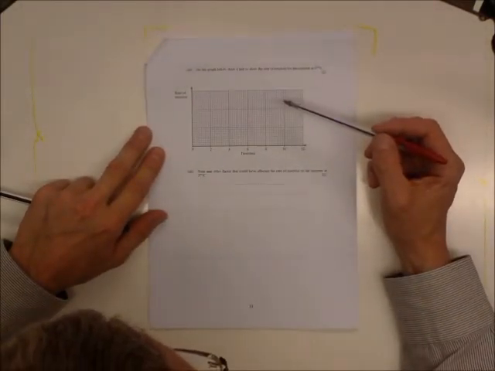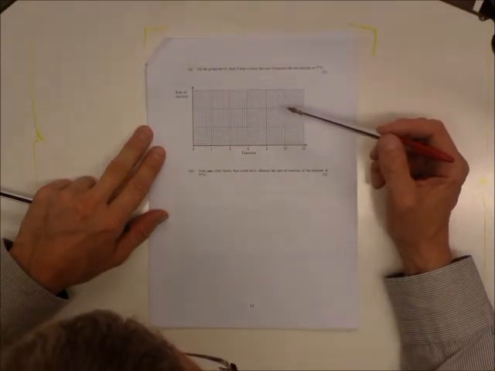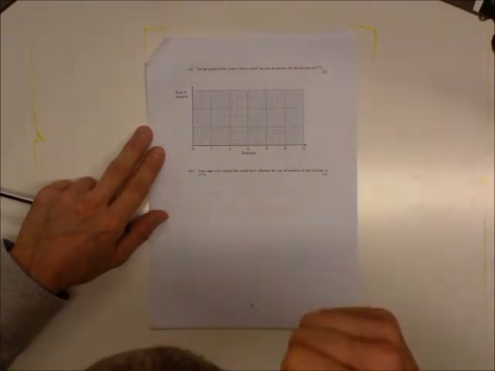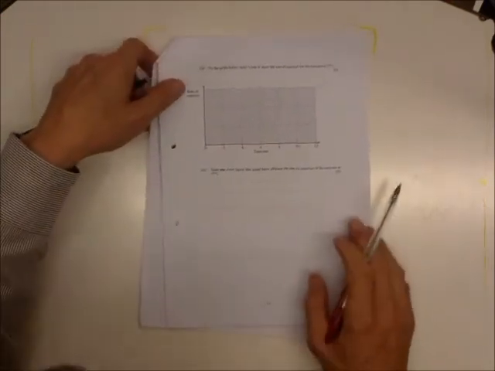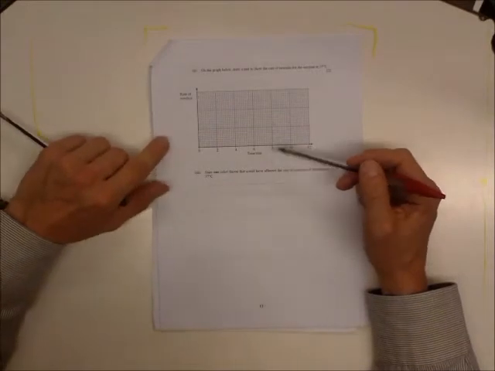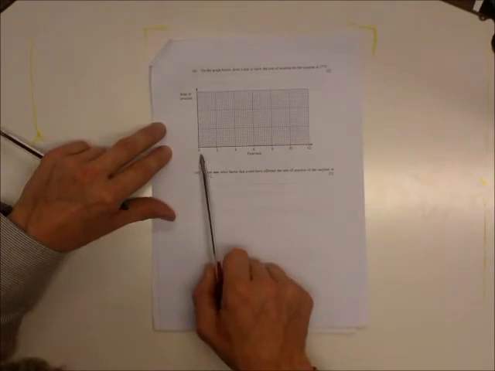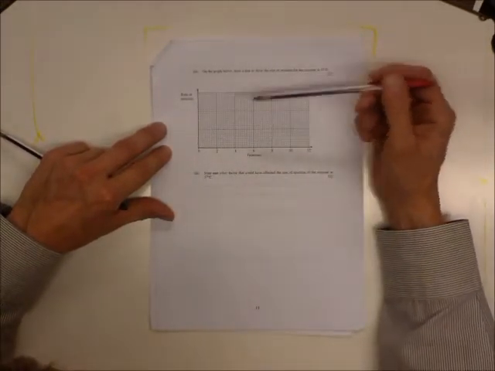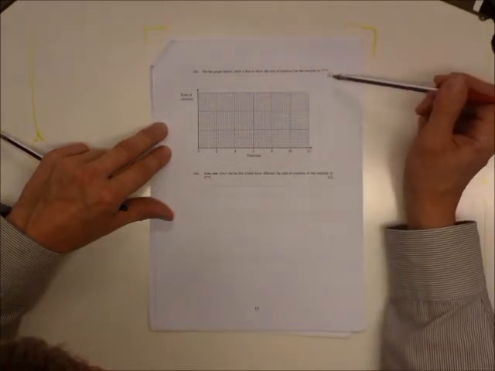On the graph below, draw a line to show the rate of reaction for the enzyme at 37 degrees. OMG. What are we going to do here? No idea. Just miss that and carry on. No, you need to do this. So rate of reaction, which is how fast it's happening per unit time. Good, right. So we've got time on the bottom, nothing up the side. It says draw a line. We could put some numbers on here, but it's probably overkill.